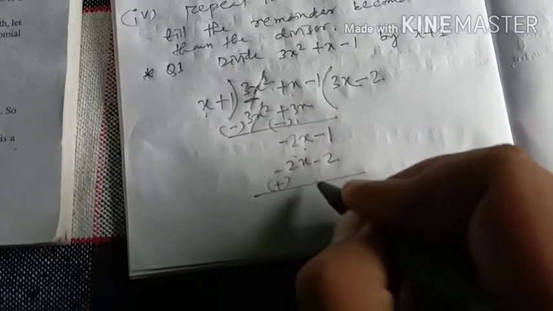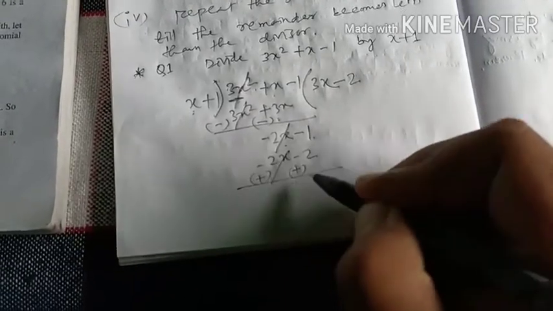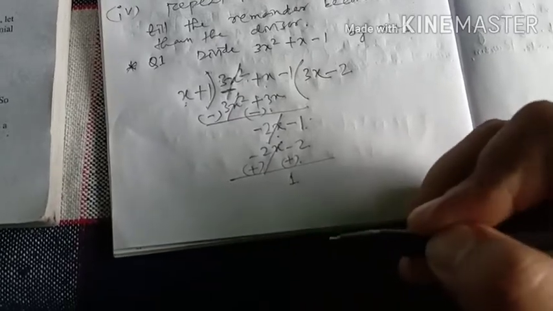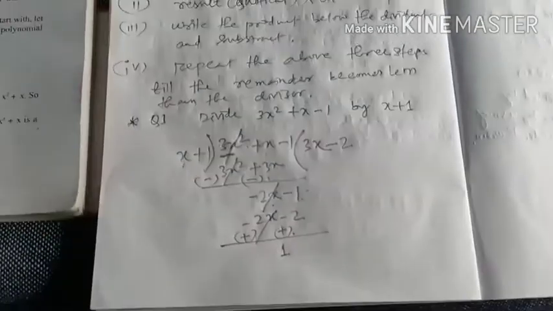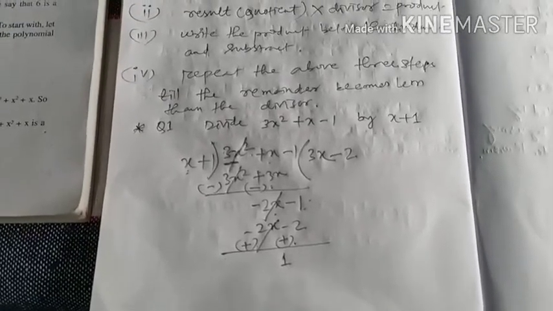Next we will subtract. It will be plus, and again it will be plus. Minus plus 2x will be cancelled. Look here, it is minus 1 and plus 2. Minus 1 plus 2 will be plus 1. So students, by performing the long division, we will get the quotient as 1 and the remainder as 1.